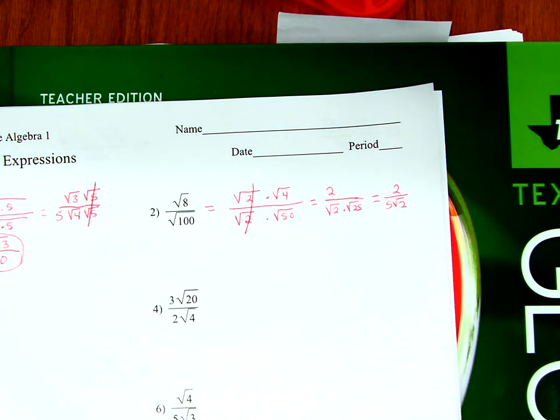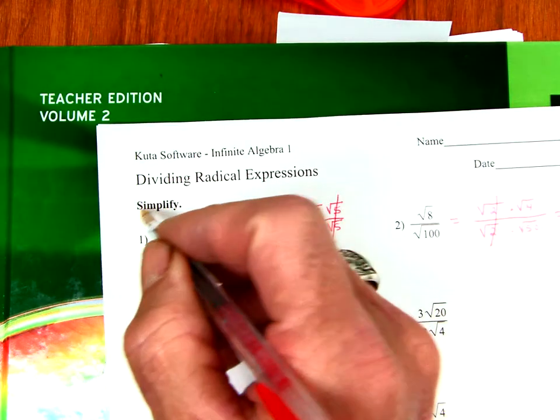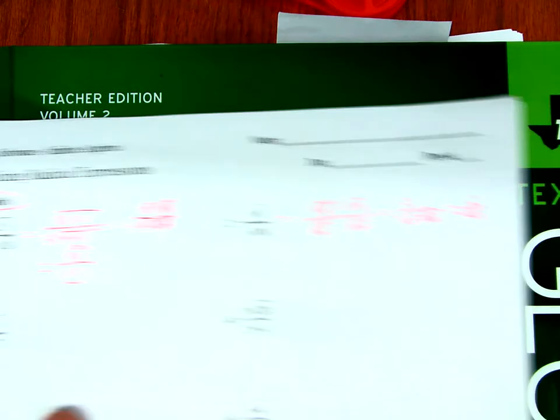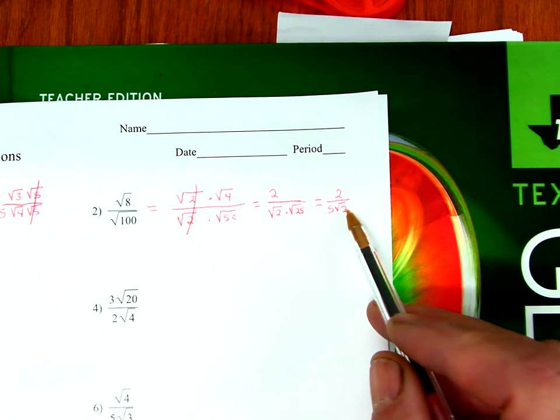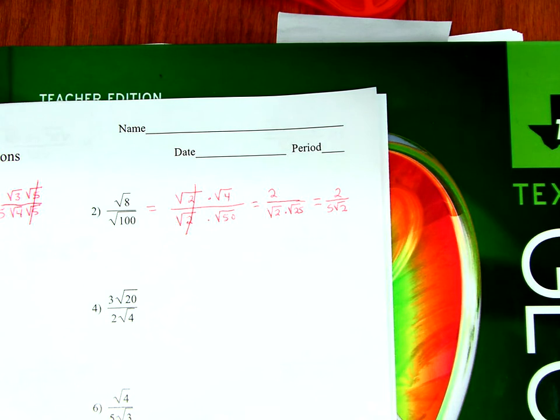Now we can't break this down any farther, but it's not finished. We are not simplified. And the reason why we're not simplified is because we ended up with a radical on the bottom of the fraction. We can't have that. What we're going to do is employ a math tool that we've used many, many times before, and that is we're going to multiply by 1.